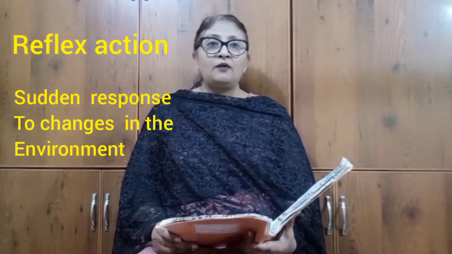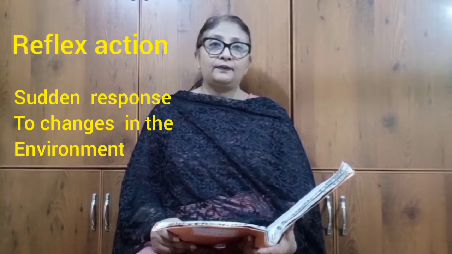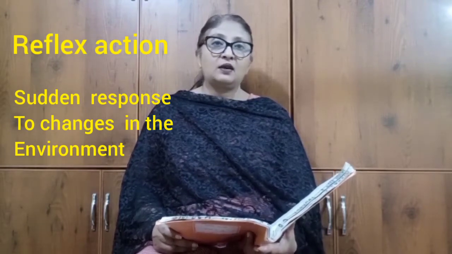Suppose we touch a hot object. So what is the immediate response? We take our hand away before even thinking. We take off our hand from the hot object. Now, who gives the command to take off the hand? This is what we have to discuss in detail. Let us first think that it is the brain that gives this command. Now, if it is the brain, let us see what happens.